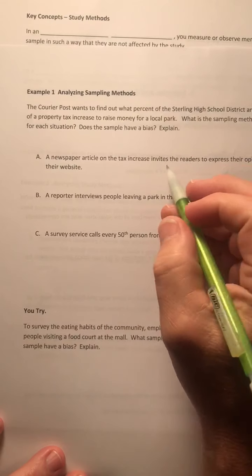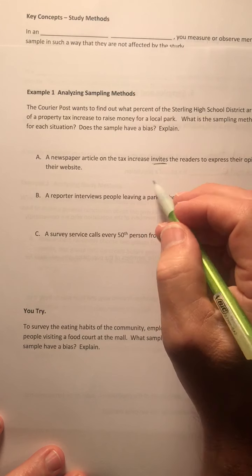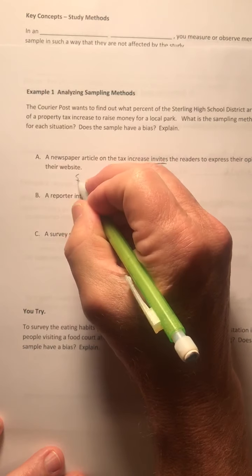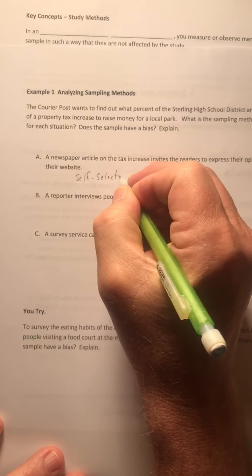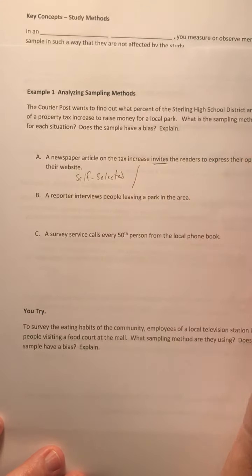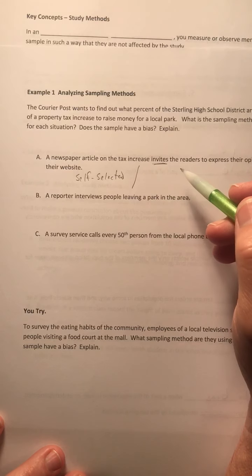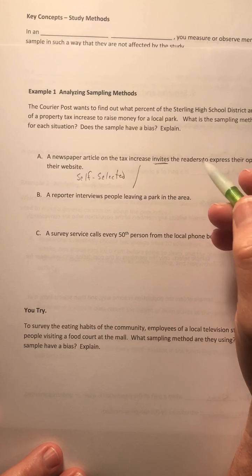All right. So first one is a newspaper article and tax increase invites readers to express their opinion on their website. Again, invites, that sort of gives you a hint that it's asking people to participate. So this one would be self-selected. You would choose whether you want to participate or not. Now, sometimes you can explain that it may have a bias in it. The bias may be small, bias may be big.